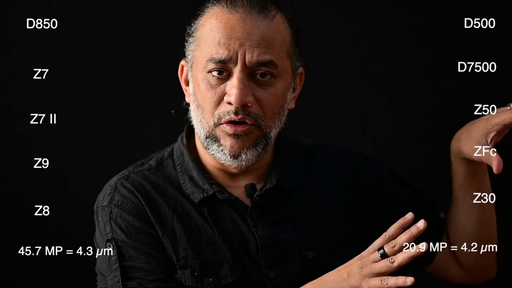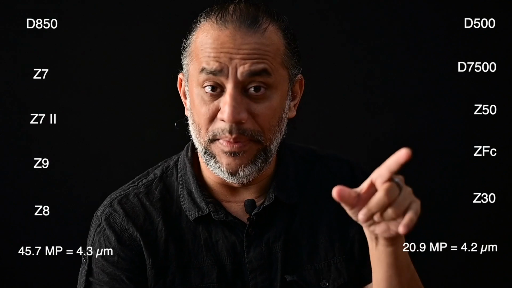So Z8 also can do sports, action, wildlife, photojournalism, product photography, event, landscape, portrait, anything which Z9 can do. So Z8 can do anything. Now comes to the crop sensor. Crop sensor D500, I already told you. D500 was the king of the king when it comes to APS-C DSLR. So D500 is the best.